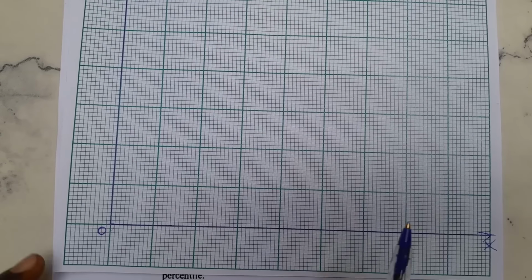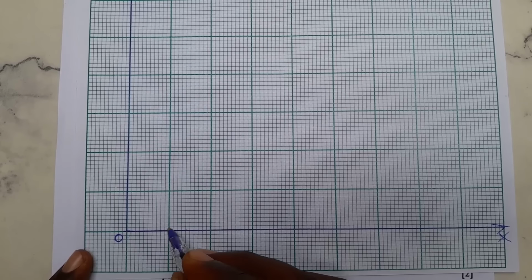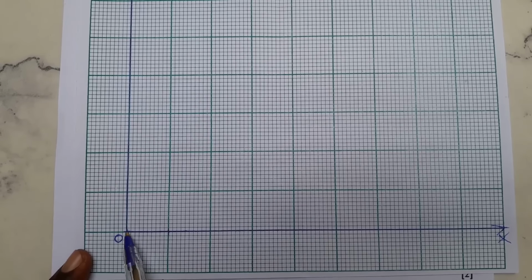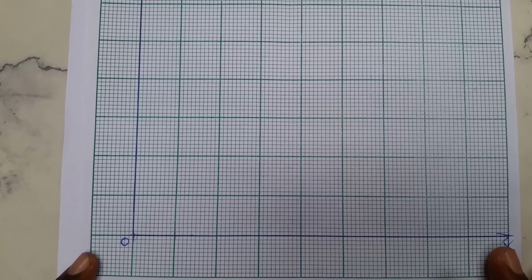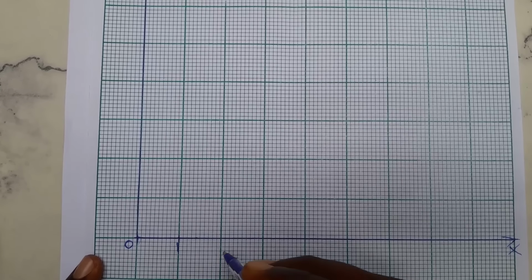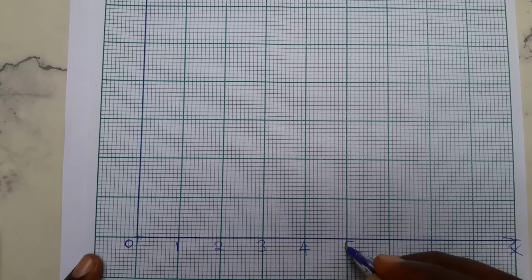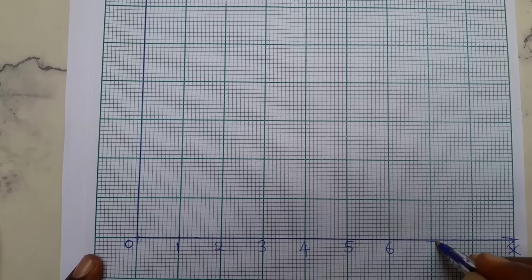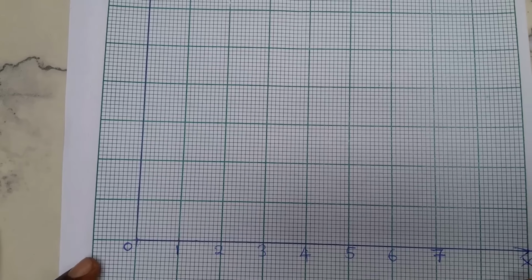This is what you are going to do. So here, 2 centimeters is from here to there. This difference here, 1 box is 2 centimeters. So they are telling you that 2 centimeters is representing 1 unit. So you'll be moving 1, 2, 3, 4, 5, 6, 7. You end here. You are done.